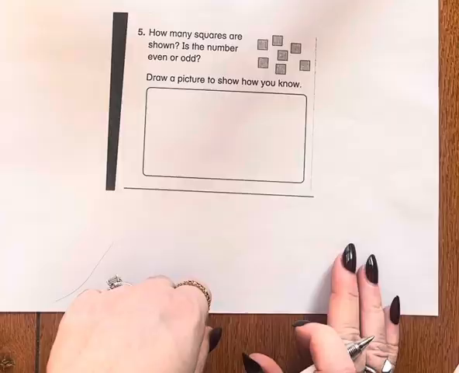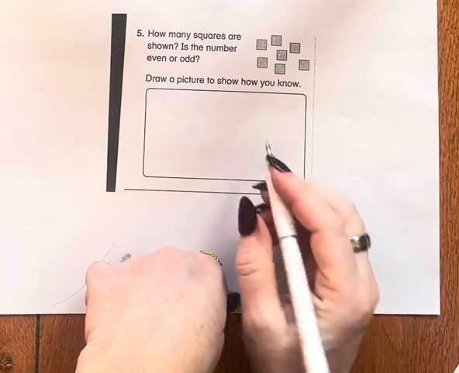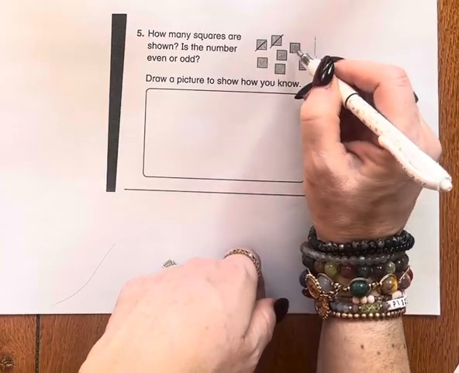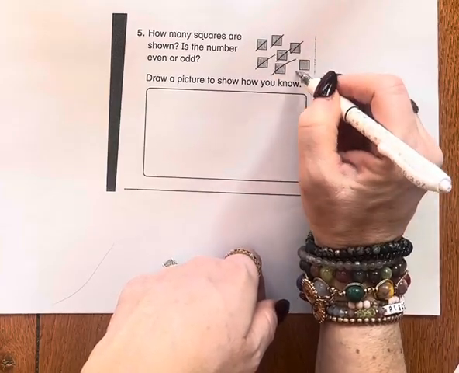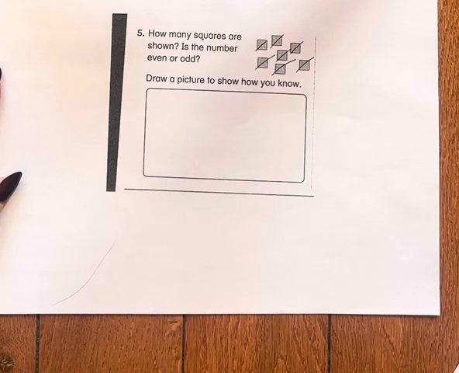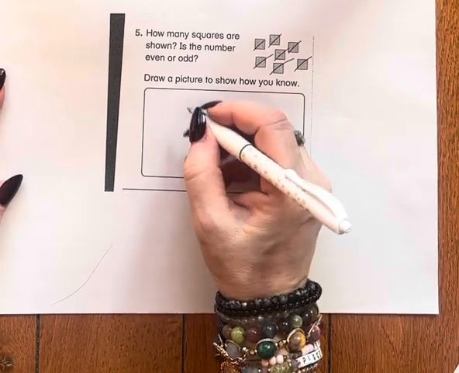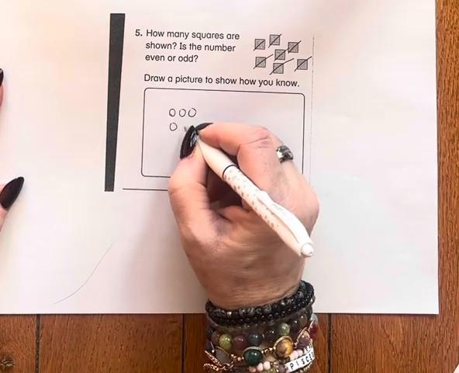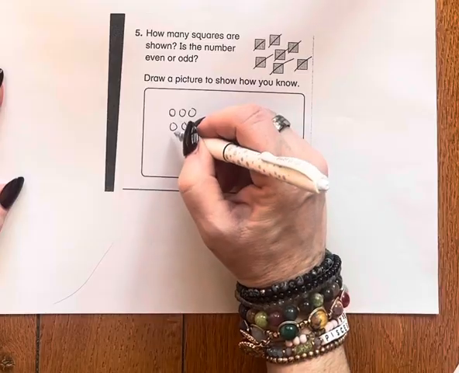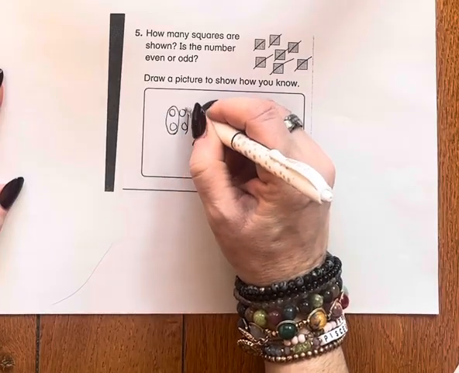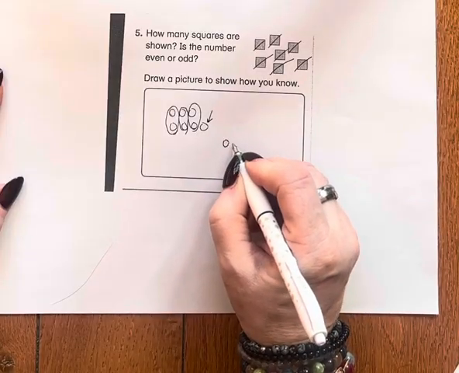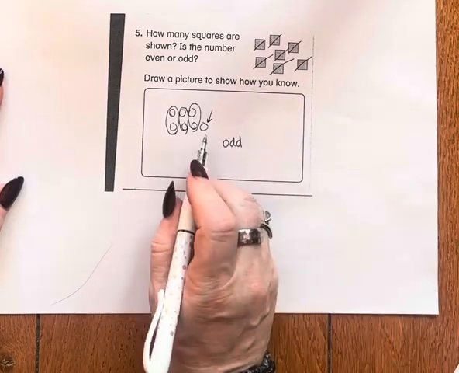How many squares are shown? Is the number even or odd? Draw a picture to show how you know. So let's count up all the squares. I have 1, 2, 3, 4, 5, 6, 7. So draw a picture to show how you know. I would draw circles and then make your buddies. So we have 1, 2, 3, 4, 5, 6, 7, and then draw your buddies. Everybody gets a buddy. Uh-oh, we have one left over. So this is odd because 1 is left out. Even, everybody gets a buddy.